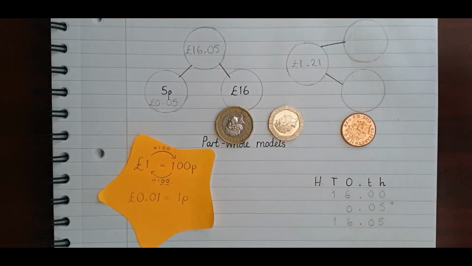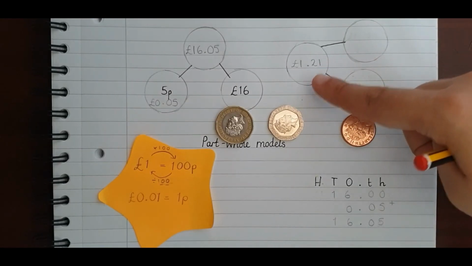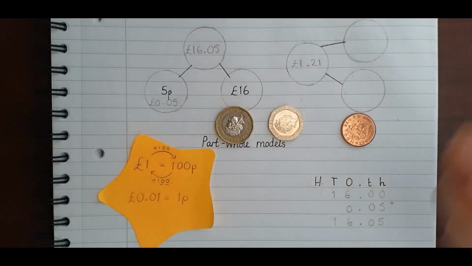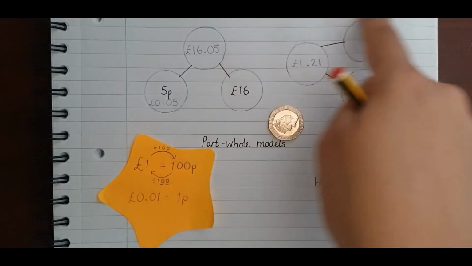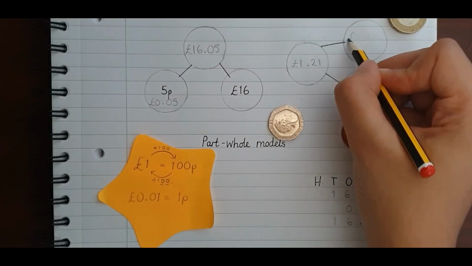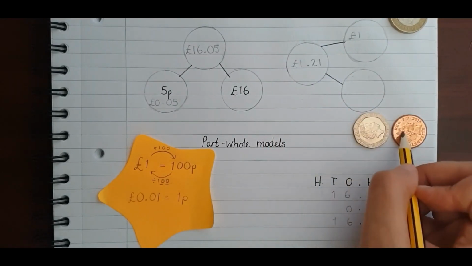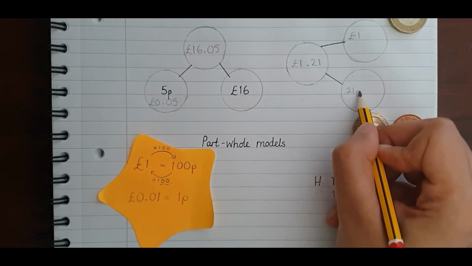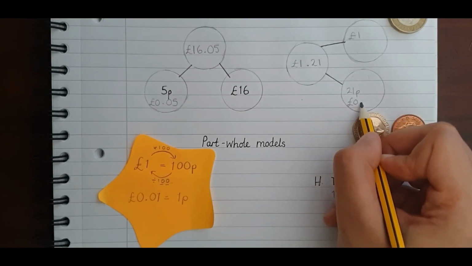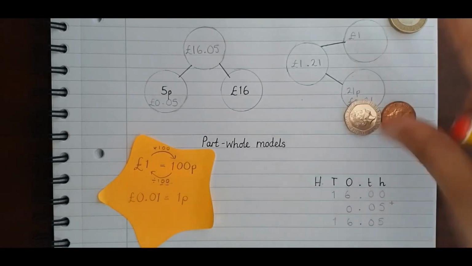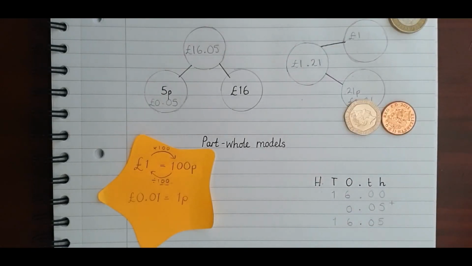Our two parts here are both empty, so you might find that you have a variety of different combinations that add up to make £1.21. Whichever two answers that you give, as long as it adds to make £1.21, then the answer is correct. So for example, I might put £1 in one part, and then I might put the remaining 21 pence, or £0.21, in the other part, and our answer would make £1.21.